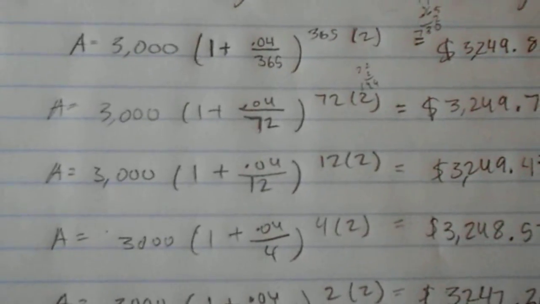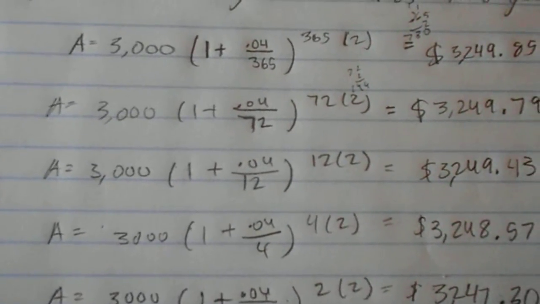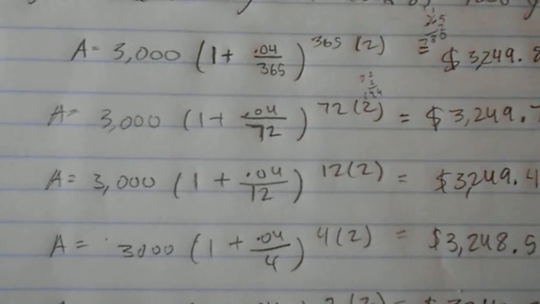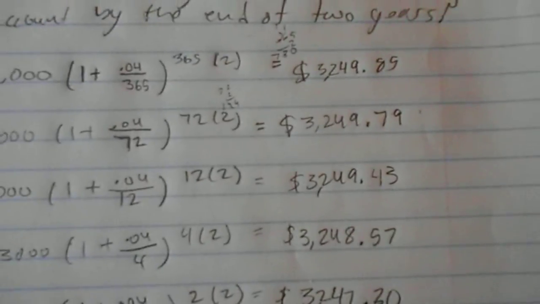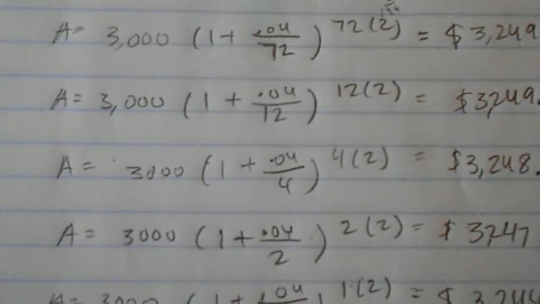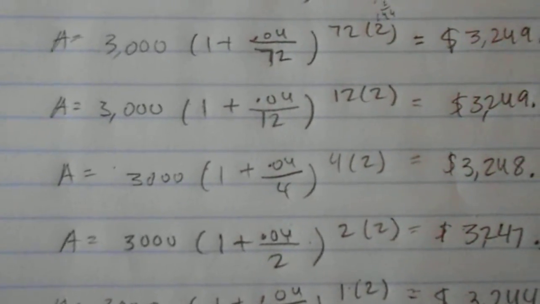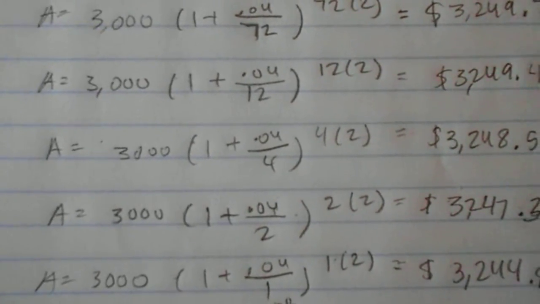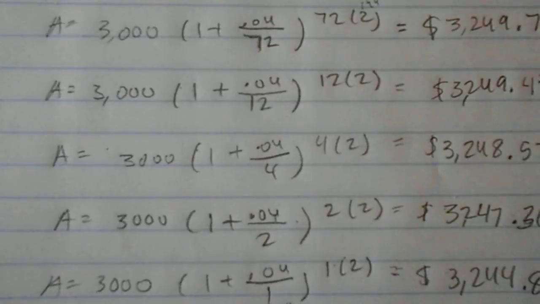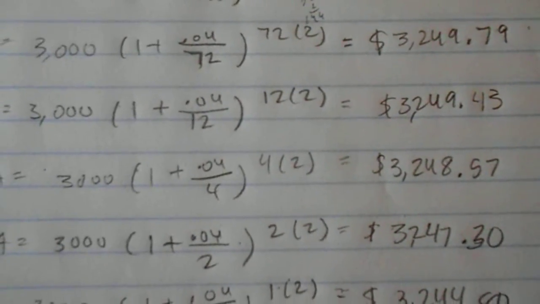Then for our next one, same thing, it's quarterly, so we put 4 in the bottom as the N, and pretty much we do the same thing all over again. We get 3,248.57. Then for the semi-annually, it's half a year, so 3,000, 1 plus the rate over 2, since it's half a year, to the power of 2 times 2, and 2 stays the same, so 2 years, so it's 4.